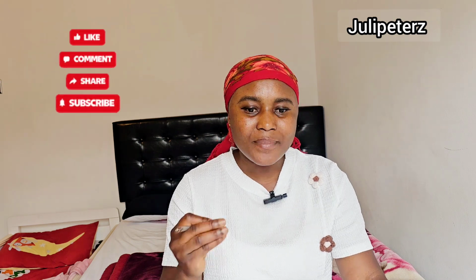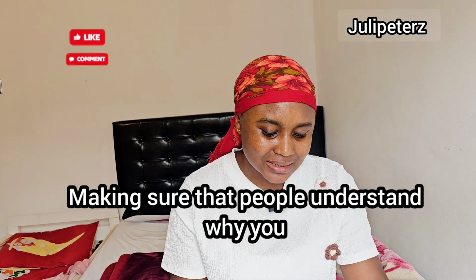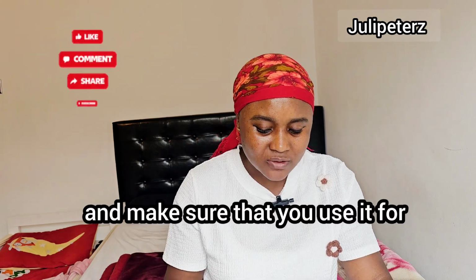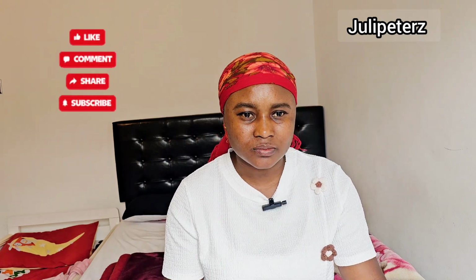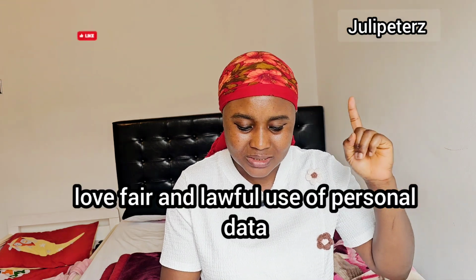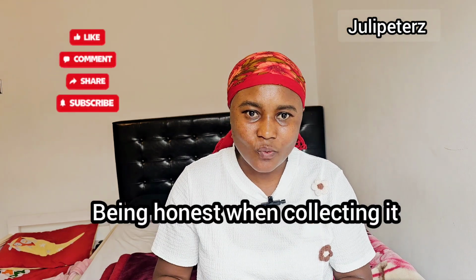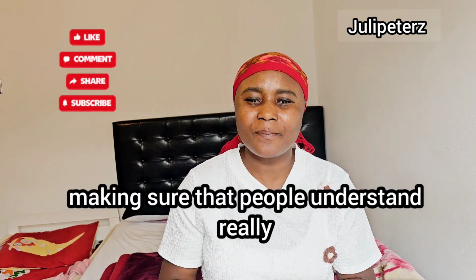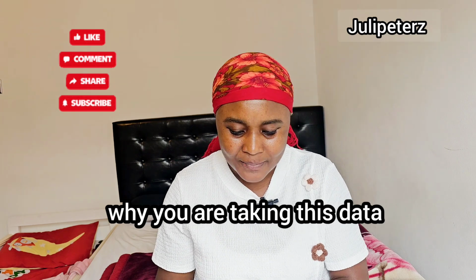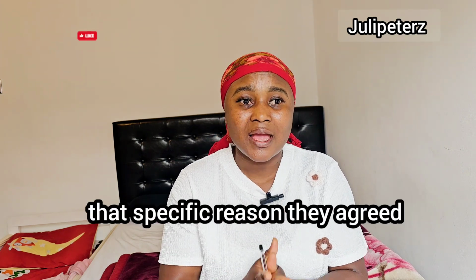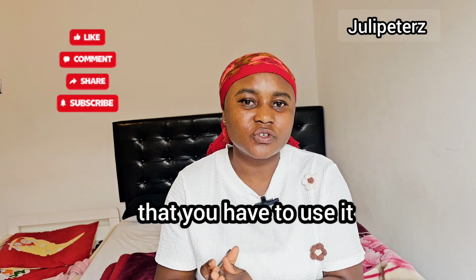The second point I have here is clear purpose. What do I mean? Making sure that people understand why you are collecting their data, and make sure that you use it for what they agreed on. The first one I said was fair and lawful use of personal data, being honest when collecting it. Now, the second one is clear purpose, making sure that people understand really why you are taking this data, and making sure that you only use it for that specific reason they agreed that you have to use it.